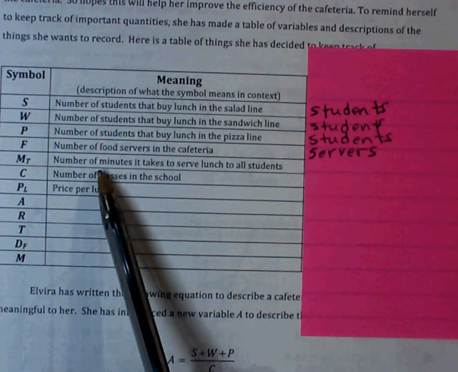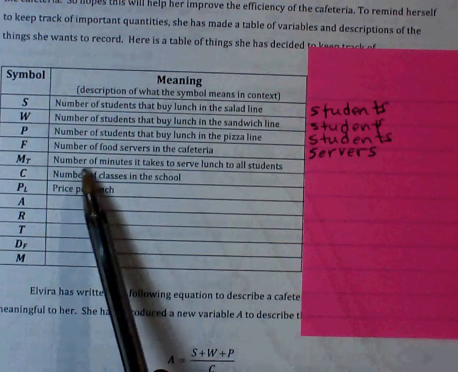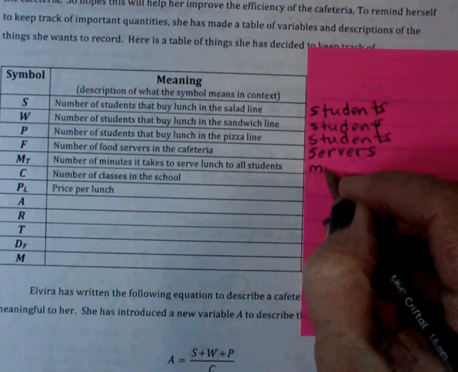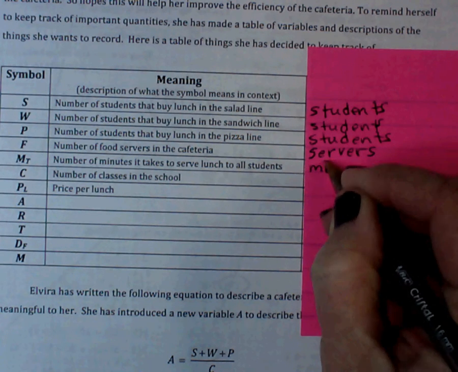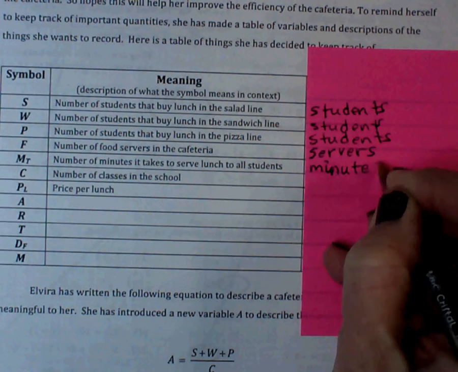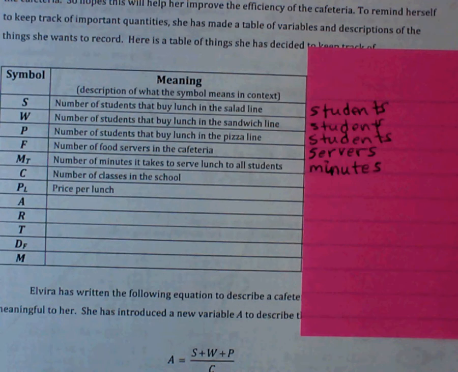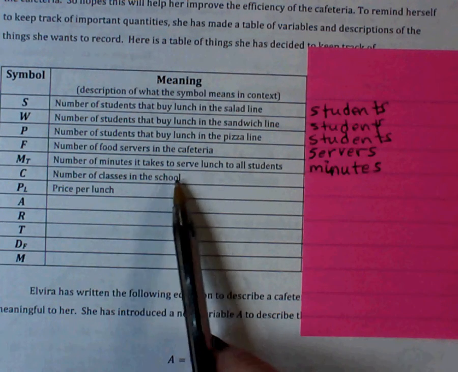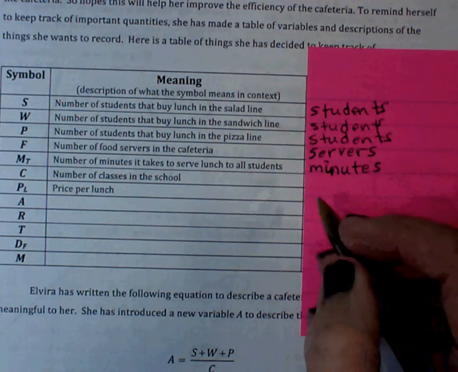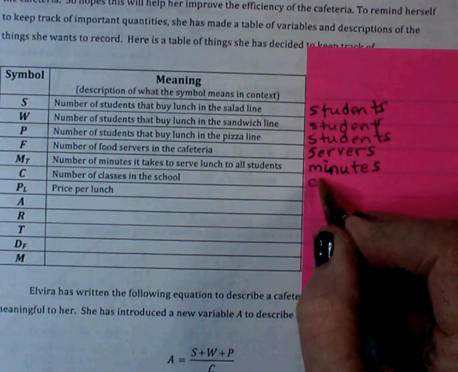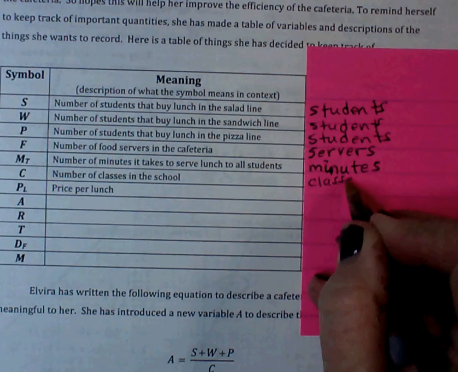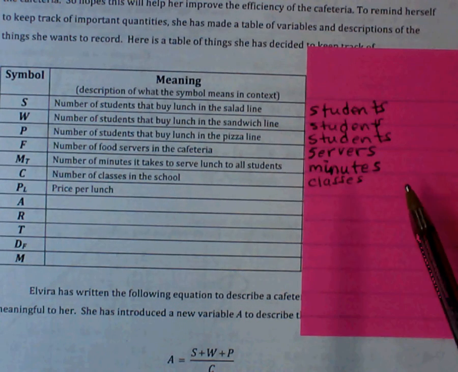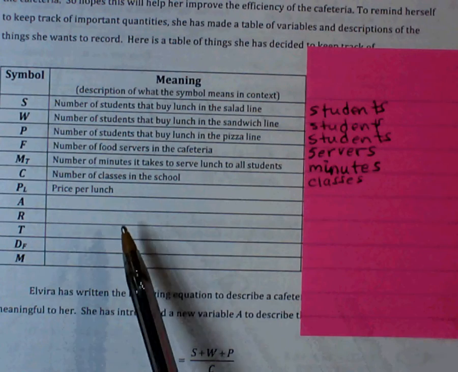One good answer there would be we're counting minutes, M-I-N-U-T-E-S. Number of classes in the school. We're not counting individual kids, we're counting the classes: Miss A's class, Miss B's class, Mr. C's class, etc.